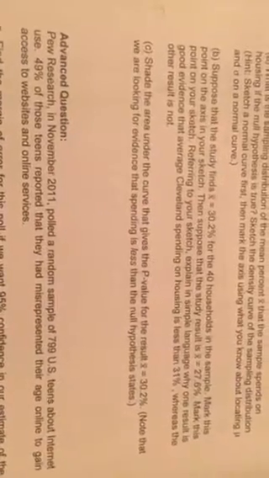For part B, it says, suppose that the study finds 30.2 for the 40 households in the sample. Mark this point on the axis of your sketch. Then suppose that the study result is 27.6. Mark this point on your sketch. Referring to your sketch, explain in simple language why one result is good evidence that the average Cleveland spending on housing is less than 31, whereas the other result is not.